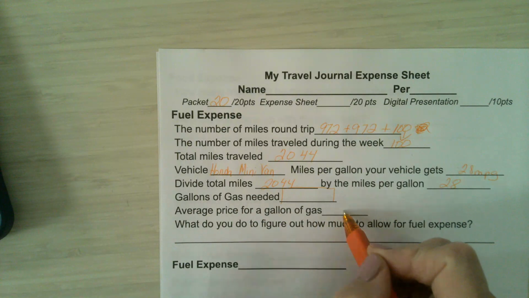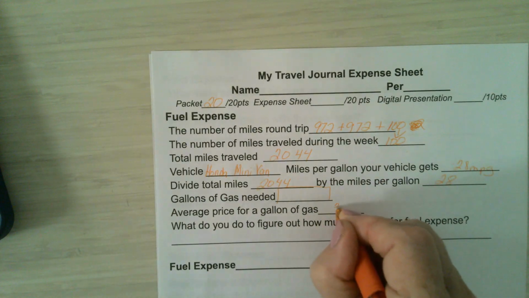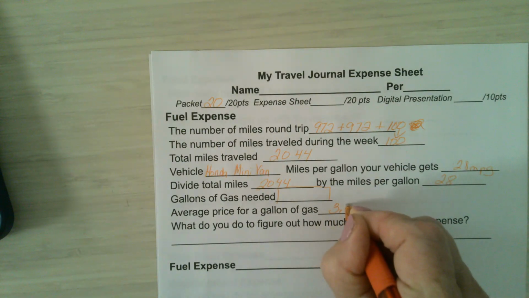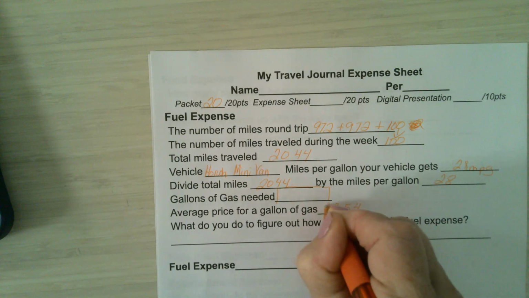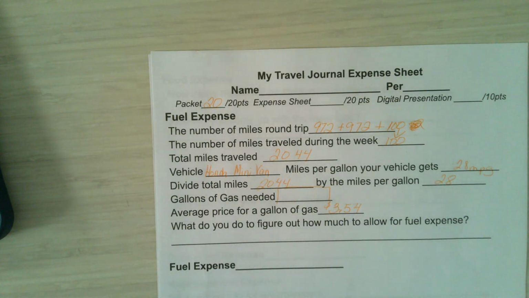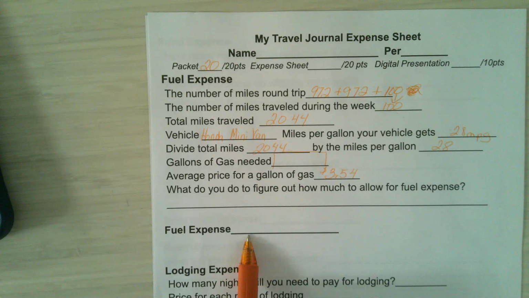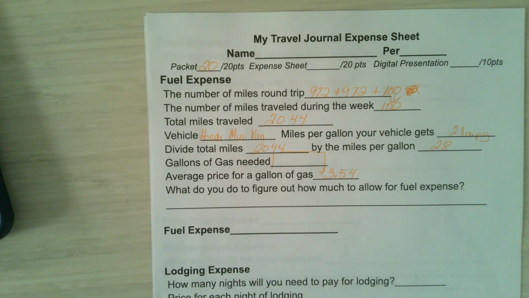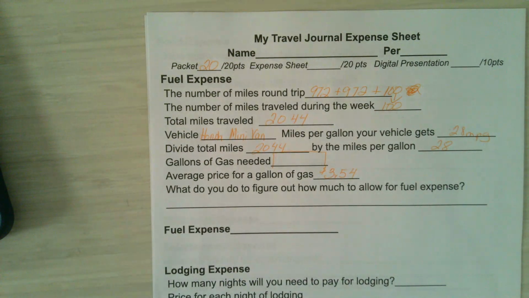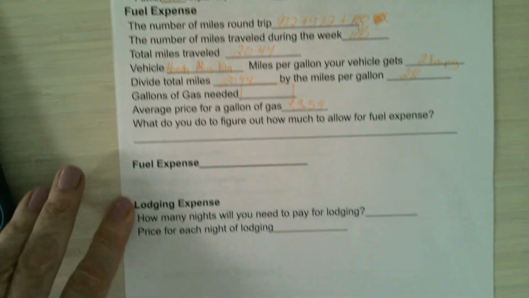Average price for a gallon of gas, I'm going to say this time $3.54. You never know because gas prices change every day, right? What do you do to figure out how much to allow for fuel expenses? And then you tell me how much it's going to cost to buy your gas. Okay? Any questions? All right. Now you can finish that part by yourself. I want to go on to the next part.